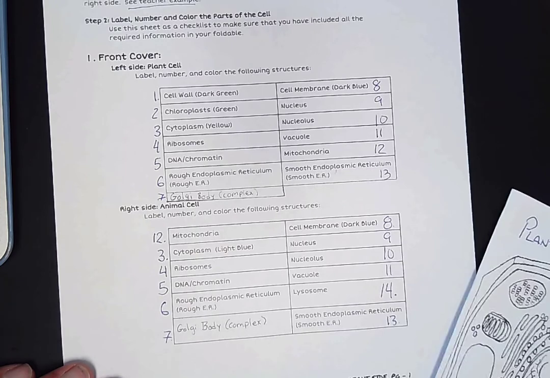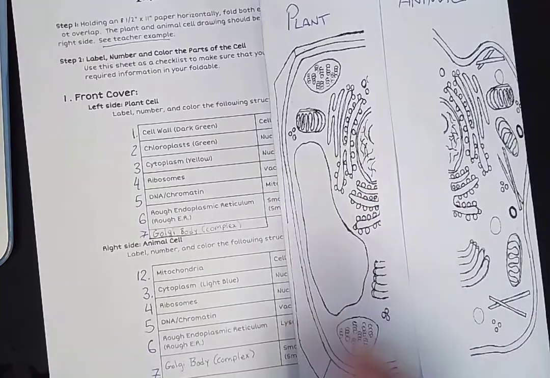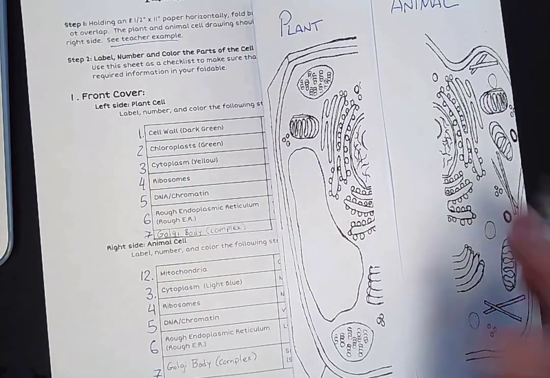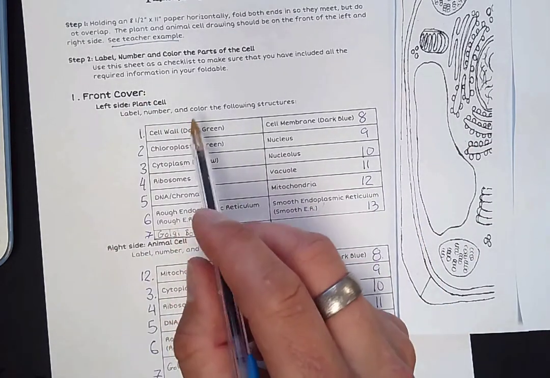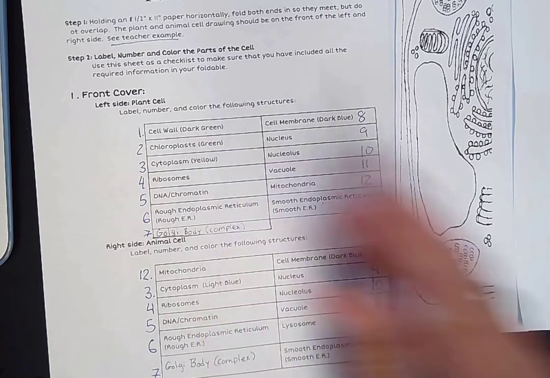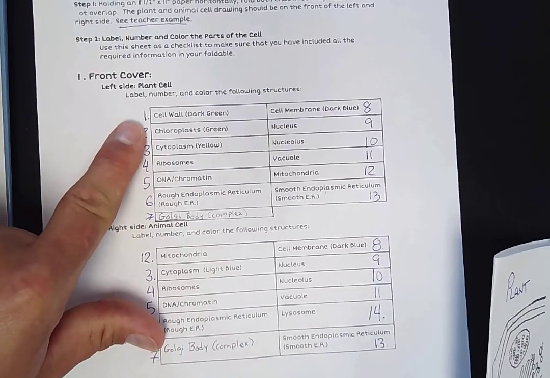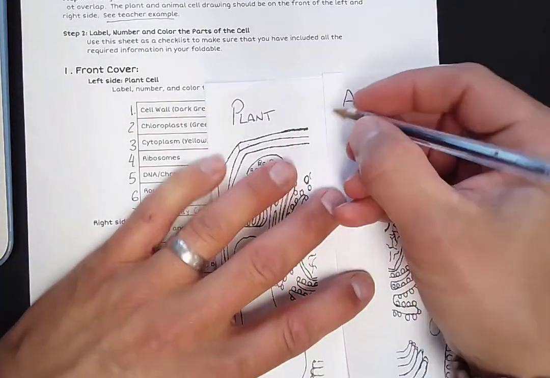We are actually going to then put them in the drawing, okay? So each time we find it here, we're going to label it on our actual drawing, and then we're going to color it in too, okay? So you want to have a dark green out, and we can start with that. The cell wall is found only in the plant cell, not in the animal. So it's going to be this thick outer wall that we see here.